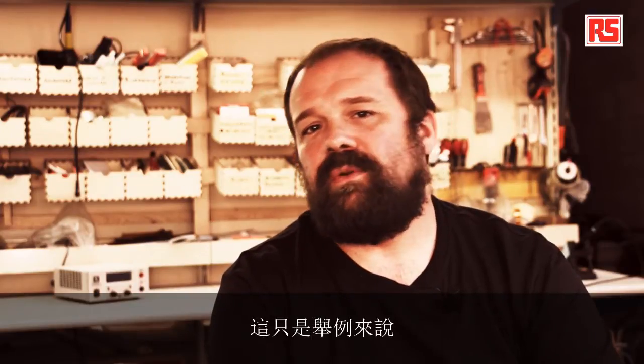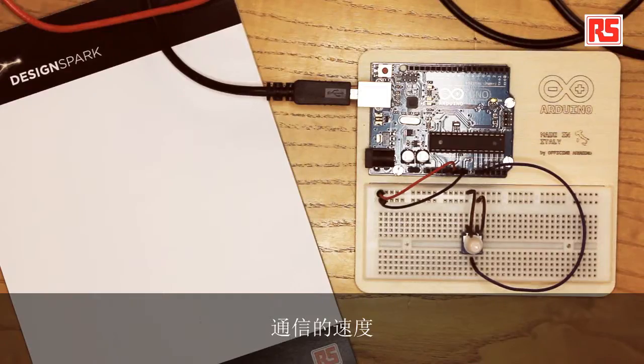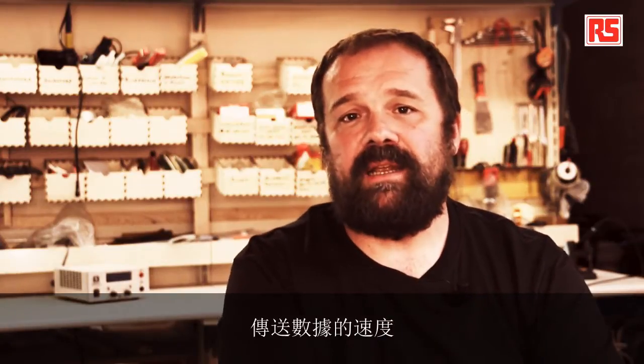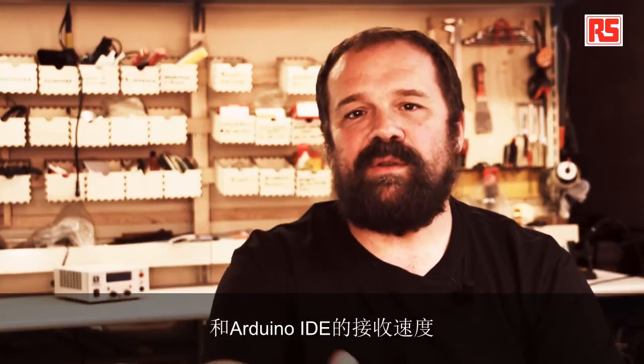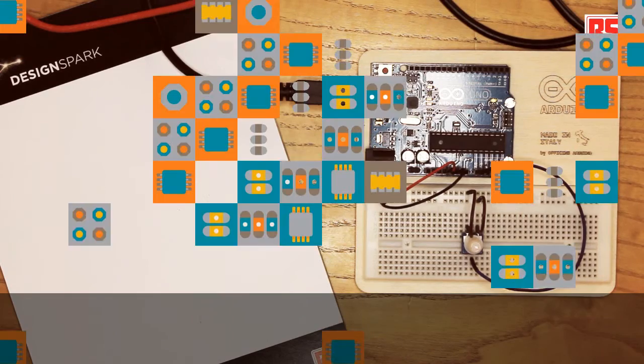And then there is a little menu at the bottom that says normally 9600, and that's, for example, the speed of communication used by the Arduino to send the data. So the Arduino's speed of sending and the Arduino IDE's speed of receiving have to be the same in order to keep the data readable.